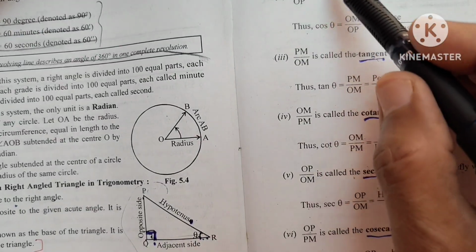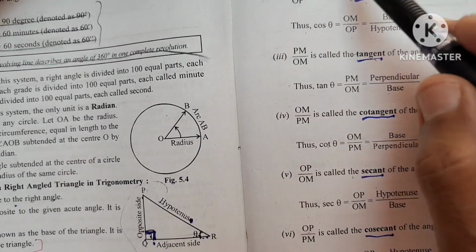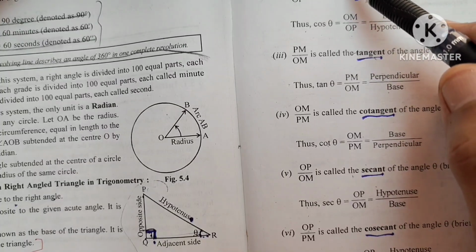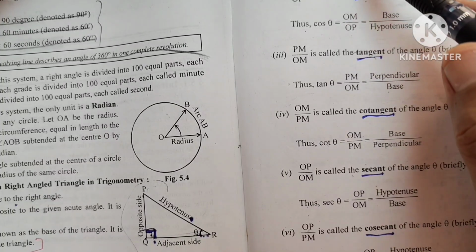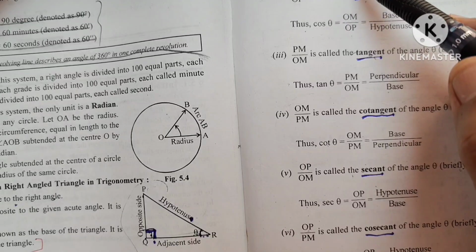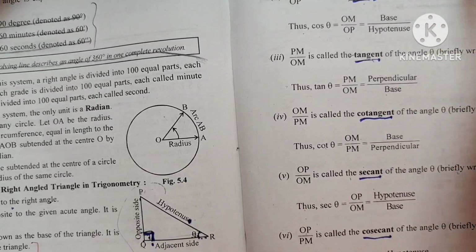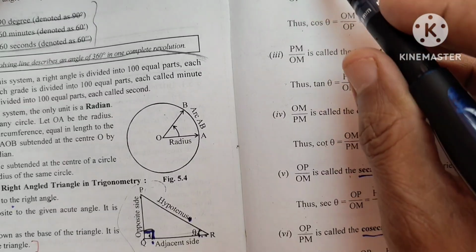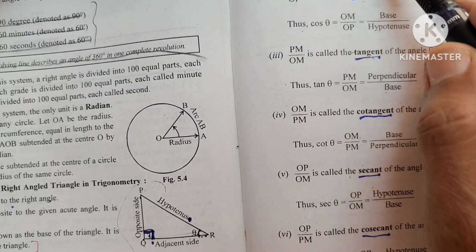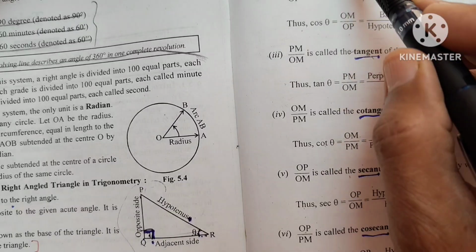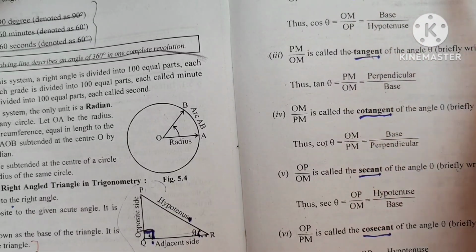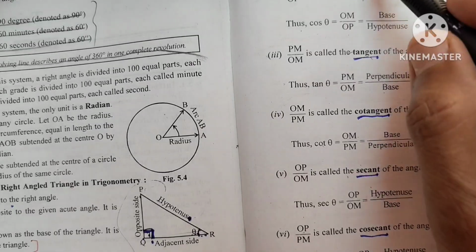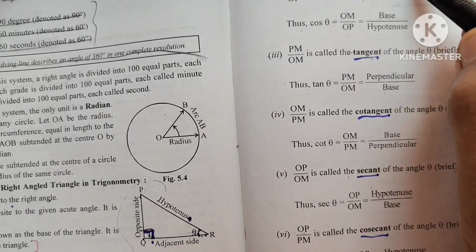The first one is sine theta. Sine theta means perpendicular by hypo, or if you want to give the names of the sides here, you can say PM by OP. In brief, PM by OP is called the sine of angle theta. So in place of sine of angle theta, we can say sine theta. So sine theta is equal to perpendicular by hypo.